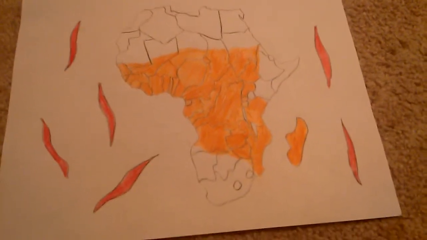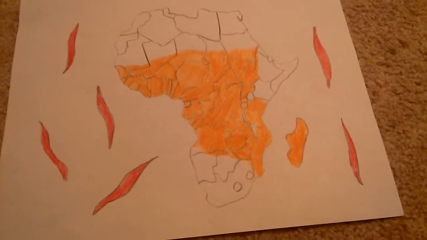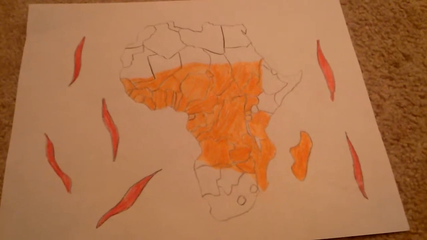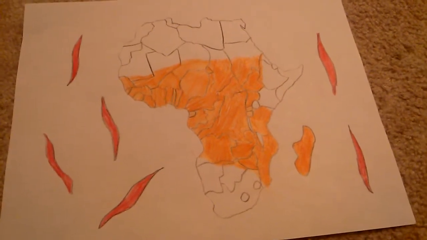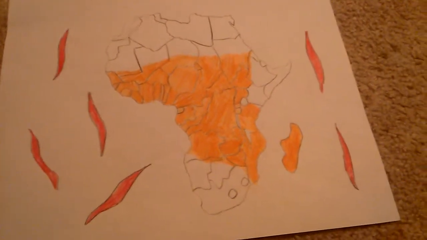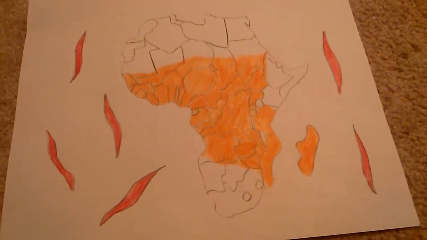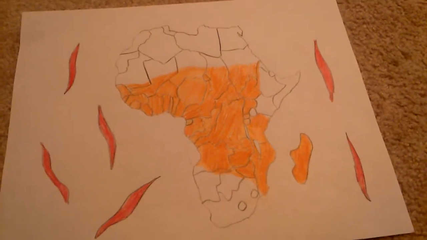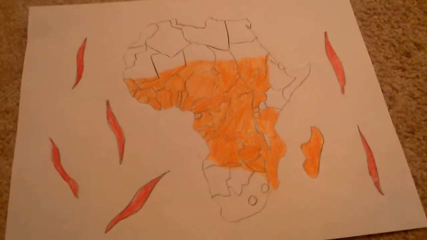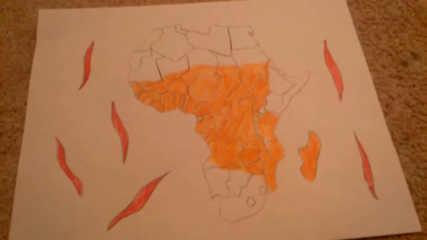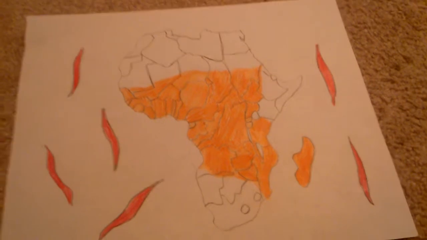But this mutation has become very abundant in these regions because being a heterozygous carrier, having one gene for normal blood cells and one gene for these, is very advantageous against the Plasmodium parasite. They're incompatible with these types of cells. So a lot of people here are carriers. And if you ever hear that the black population is more likely to have sickle cell anemia, this is why.